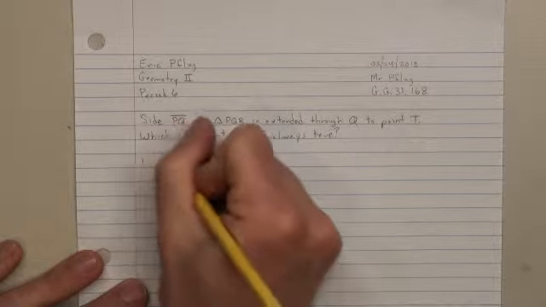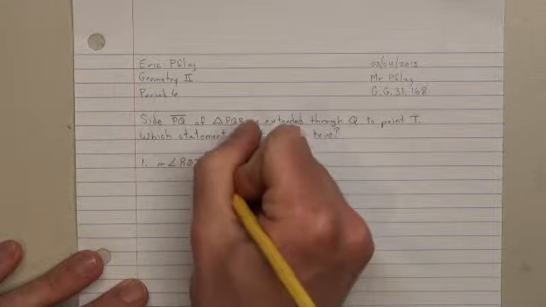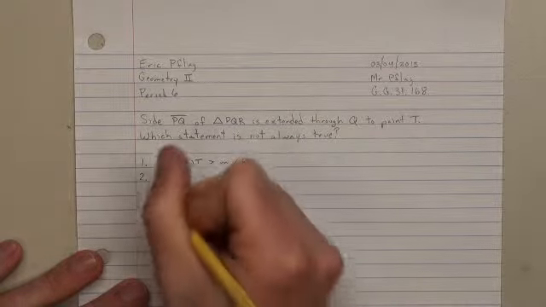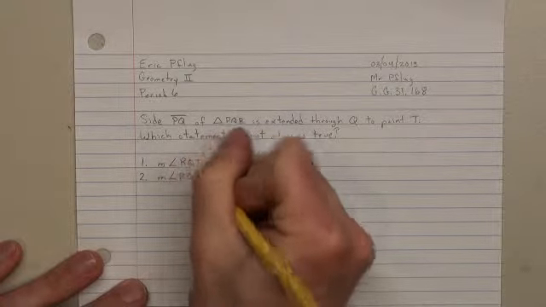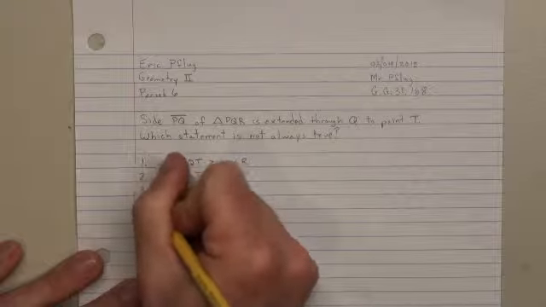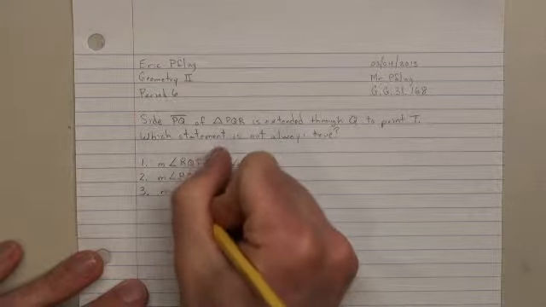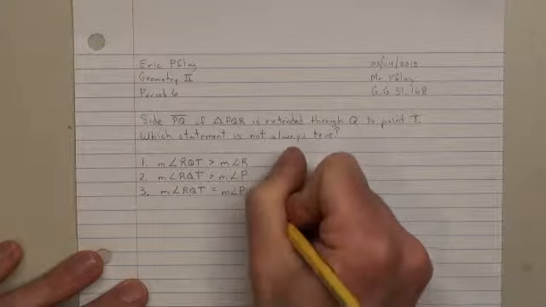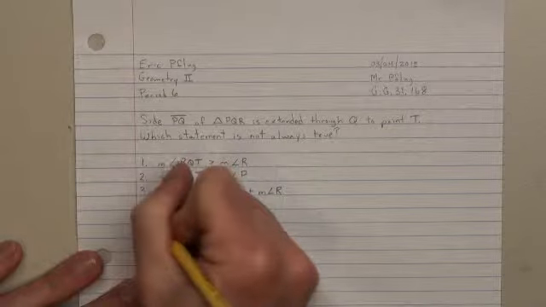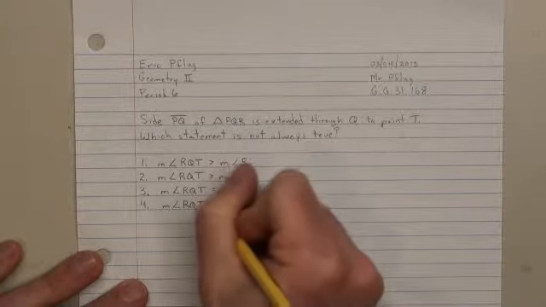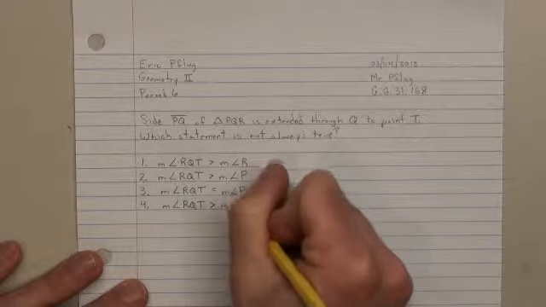1 is that the measure of angle RQT is greater than the measure of angle R. Choice 2 says the measure of angle RQT is greater than the measure of angle P. Number 3 says that the measure of angle RQT is equal to the measure of angle P plus the measure of angle R. And then number 4, the measure of angle RQT is greater than the measure of angle PQR. Okay?